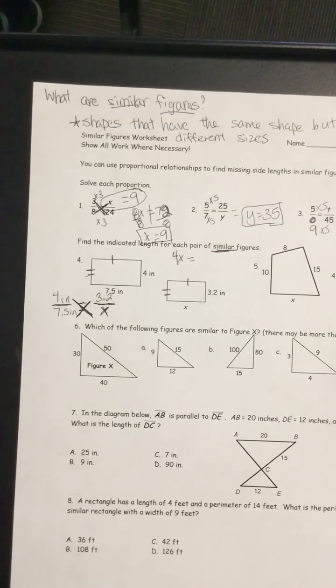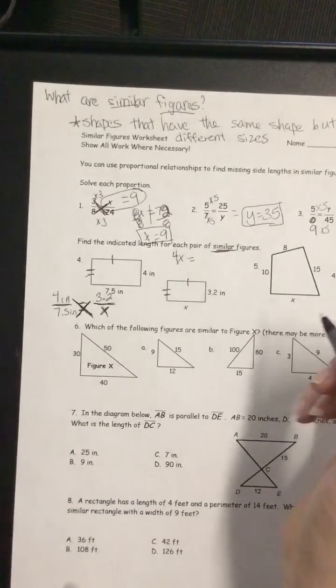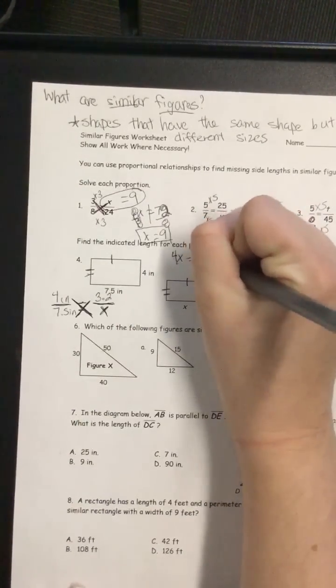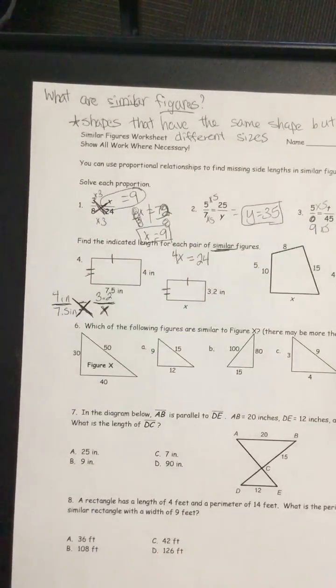Sorry, do we agree? 3.2 times 7.5. Okay. So 4x equals 24. Questions about how we got that part?